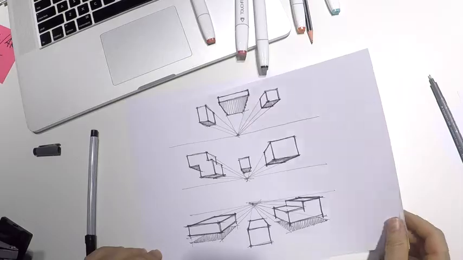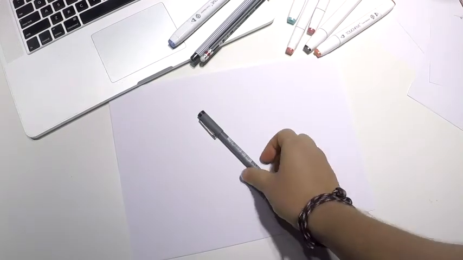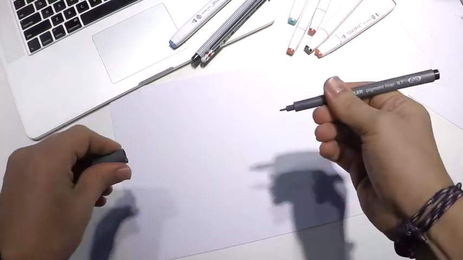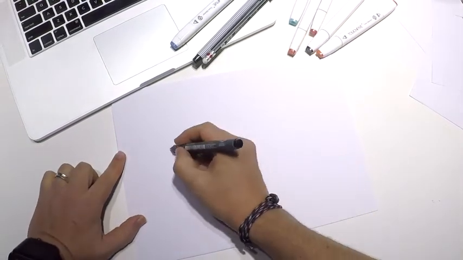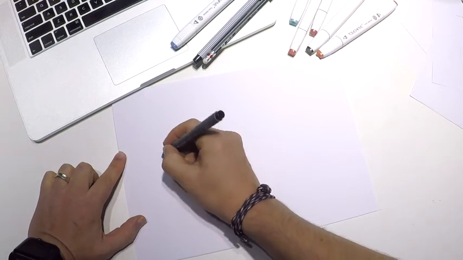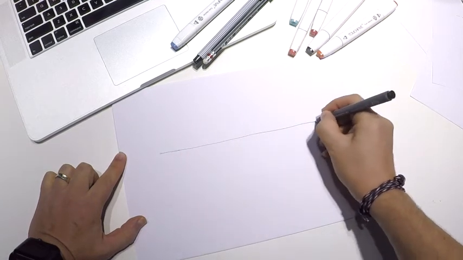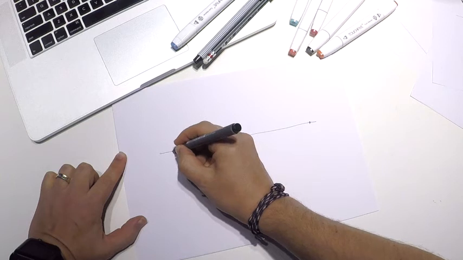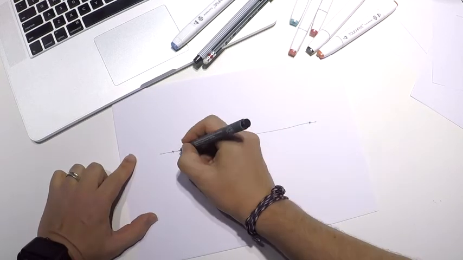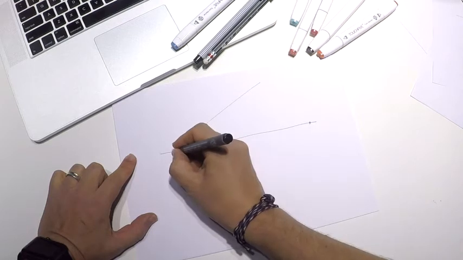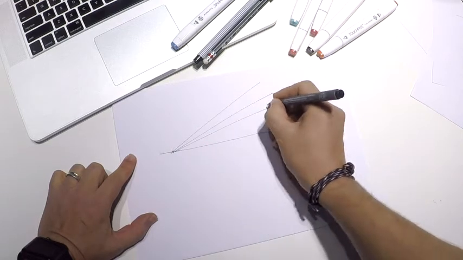Okay, and now let's talk about 2 point perspective. What is a 2 point perspective? So 2 point perspective has two vanishing points. It's kind of obvious. Two vanishing points, which are the right and left vanishing points.